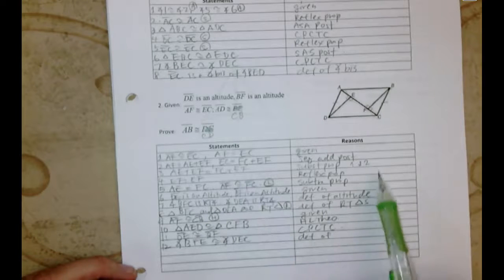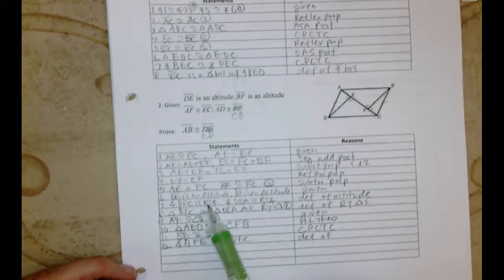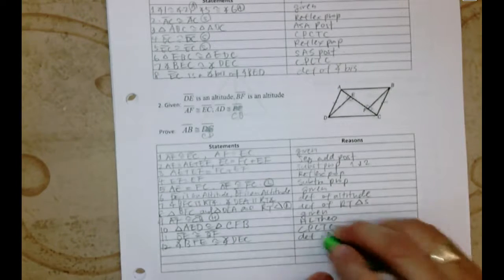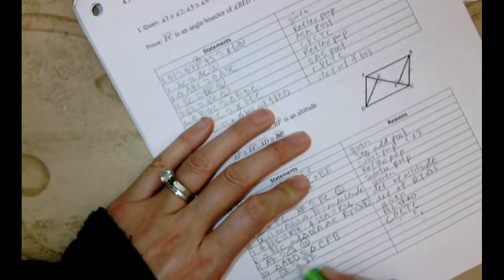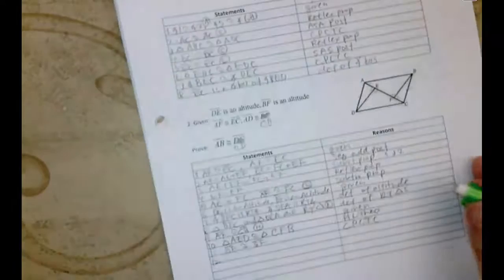Did we say we did the right angles? Okay, so it's not the definition of altitude. We have to make them right angles first, because that's the definition. Can't put them congruent right away. You have to make them right angles.